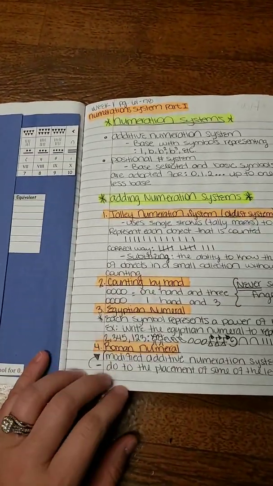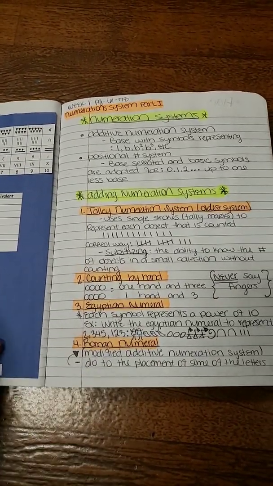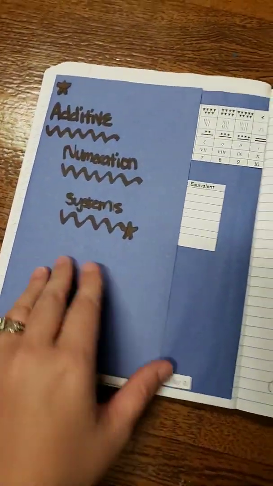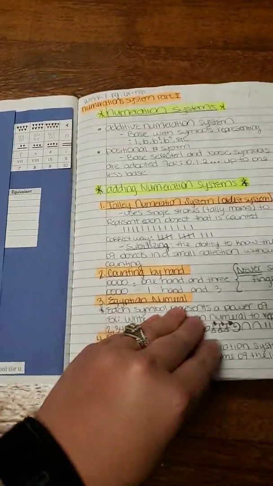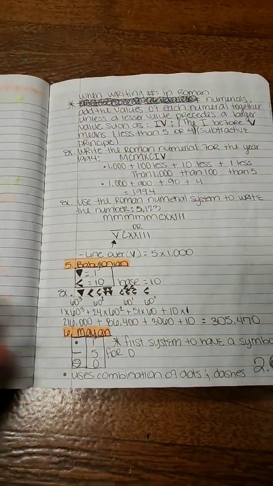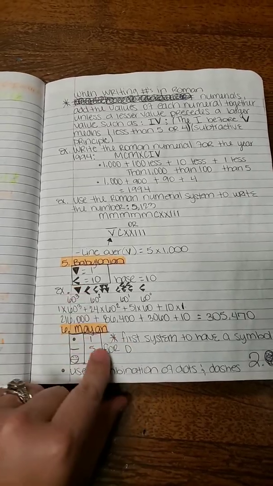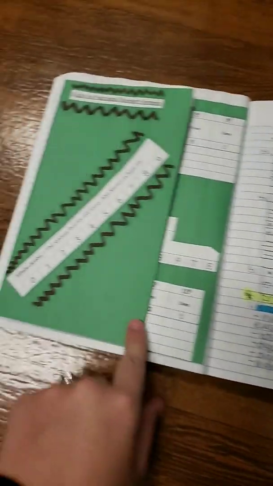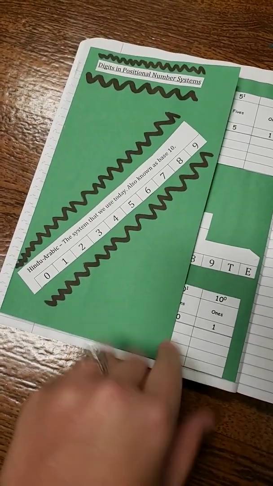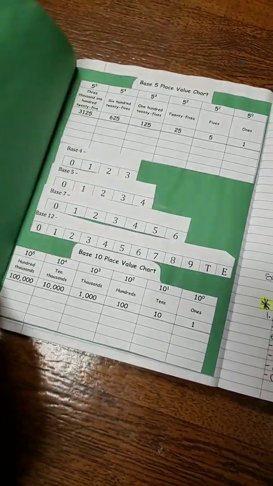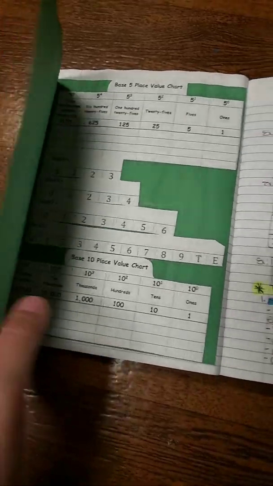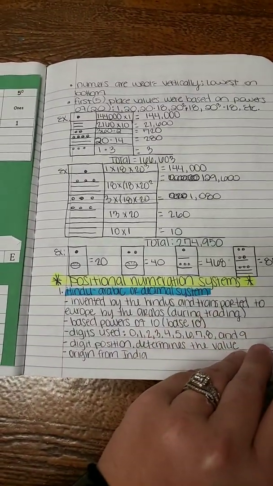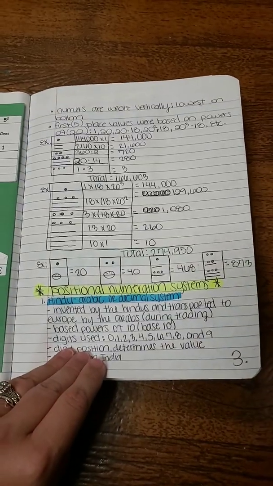This is week 1, Numeration Systems, part 1. And I made a tab. Babylonian, Mayan. There's another tab of Arabic, number systems, place value chart, positional numeration systems.